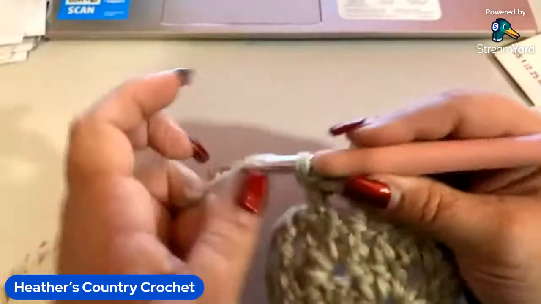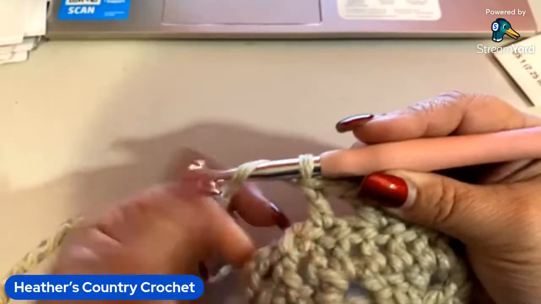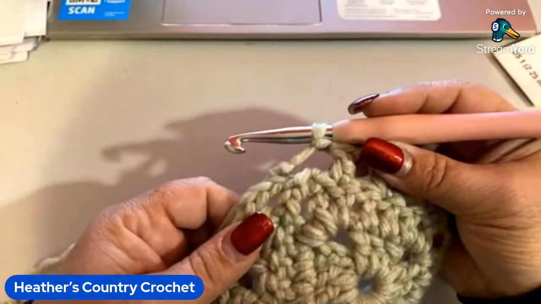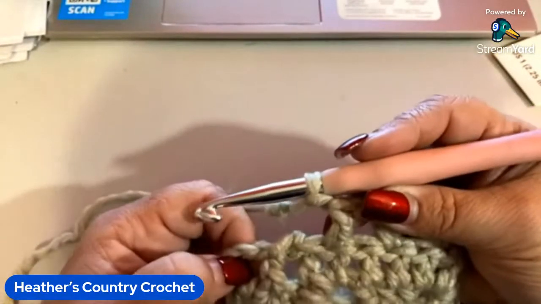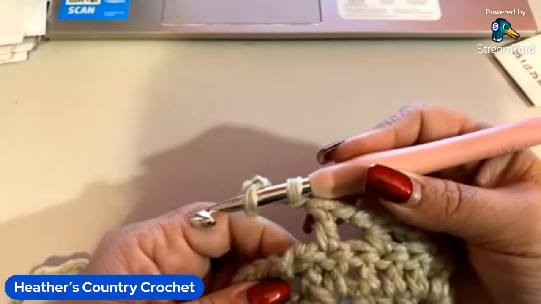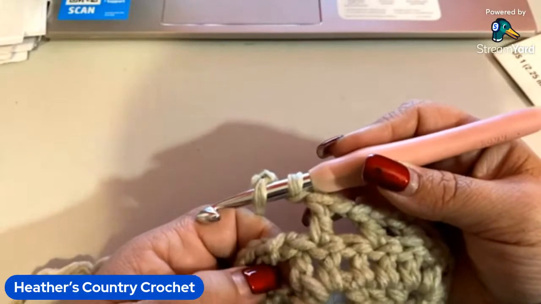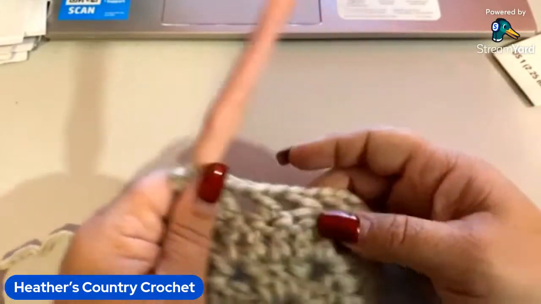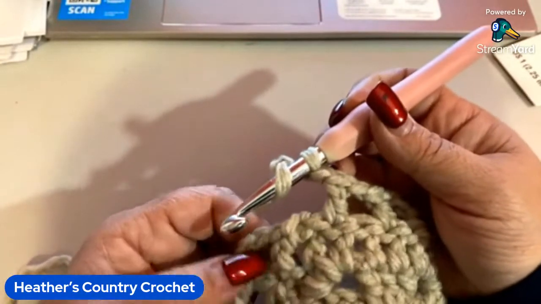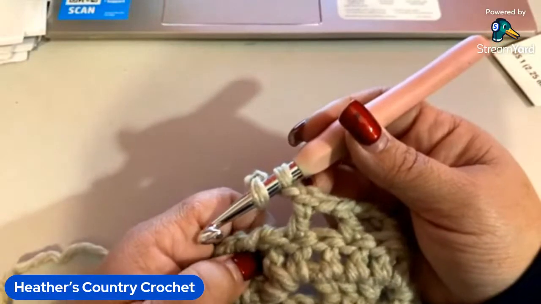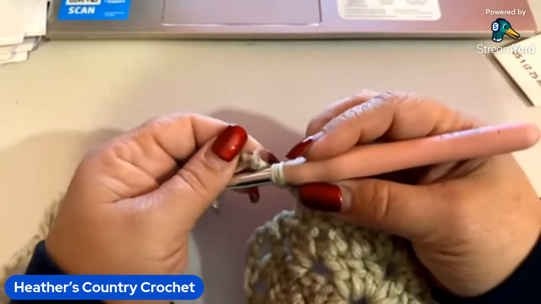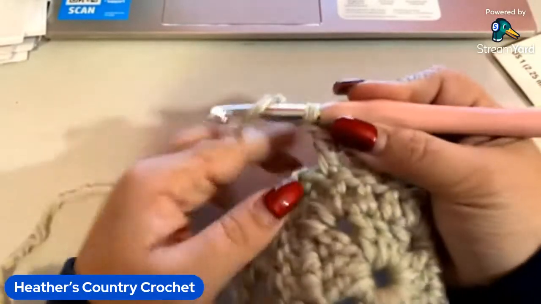Okay. All right. Now chain 1, and we're at our corner space. So there is a knot in my yarn there, y'all.